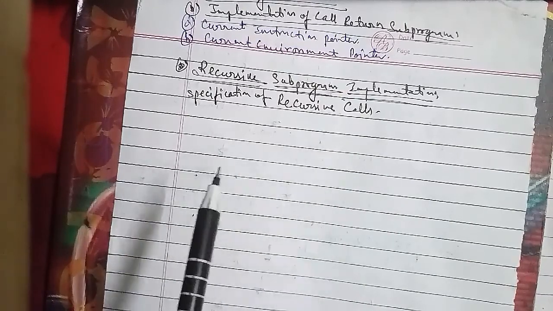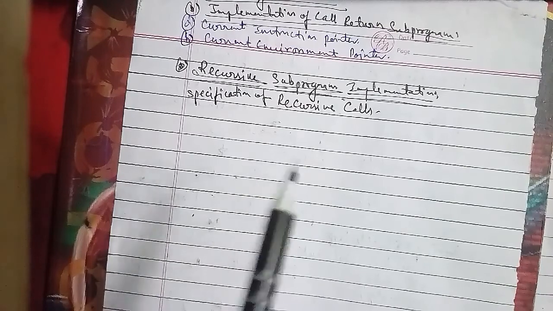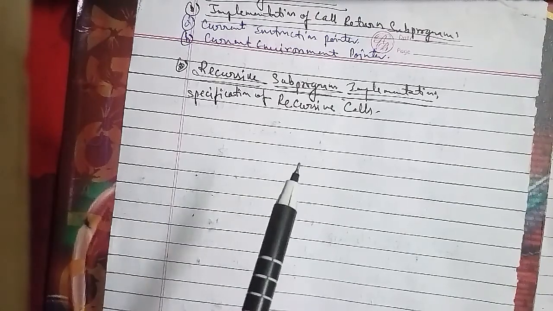In the implementation of recursive call, because of the possibility of multiple activations, we need both the CIP and CEP pointers that we had discussed here. At the time of each subprogram call, a new activation record is created, which is subsequently destroyed upon return, for each unique subprogram A and B.